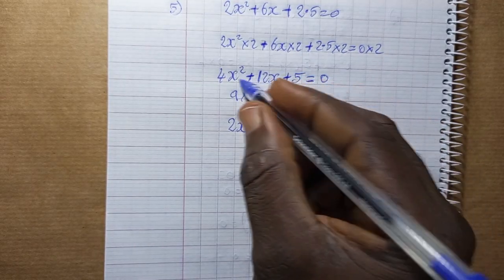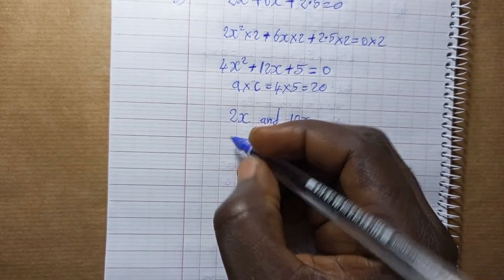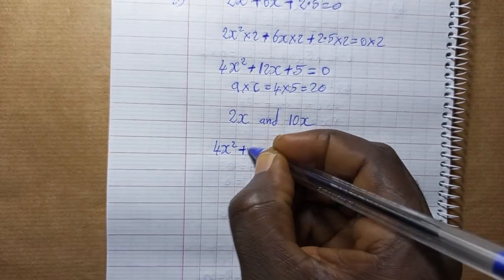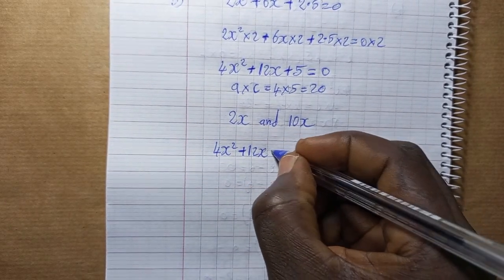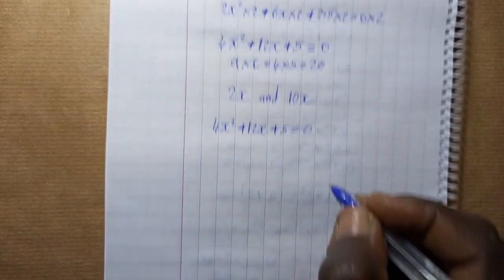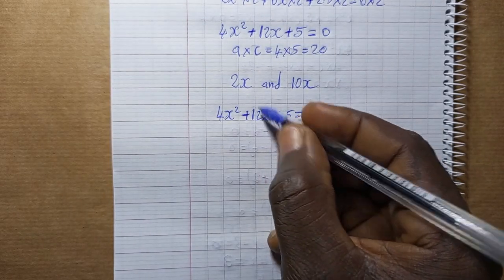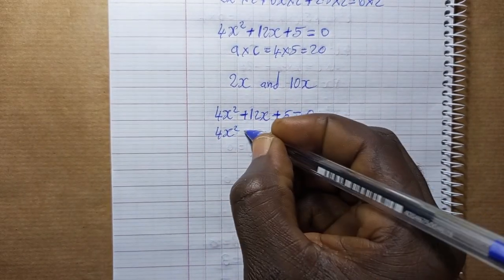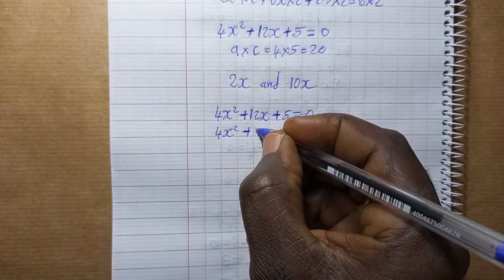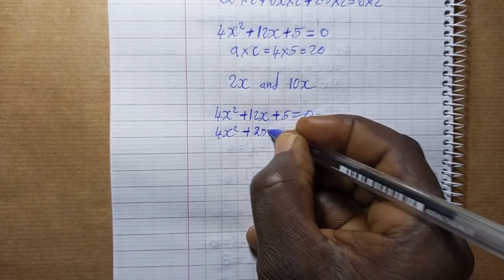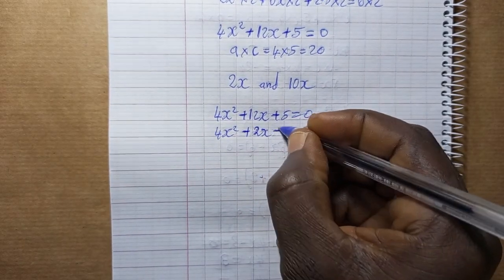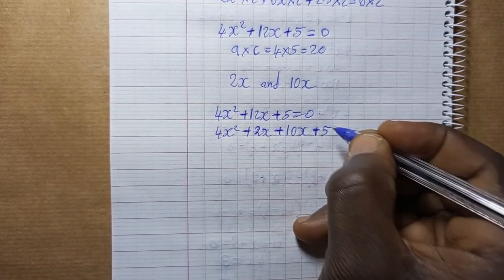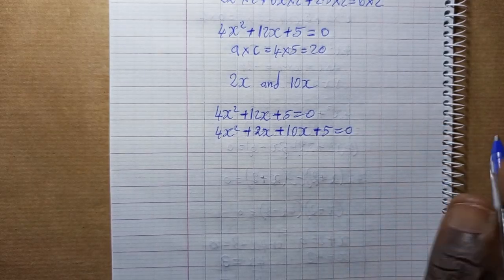So now I'll write out this equation down here. So I have 4x squared plus 12x plus 5 is equal to 0. So this middle term now, I will replace it with these two numbers. So we have 4x squared plus 2x plus 10x plus 5 is equal to 0.